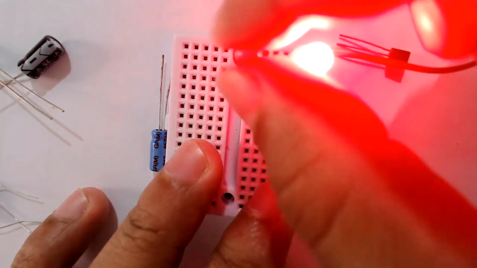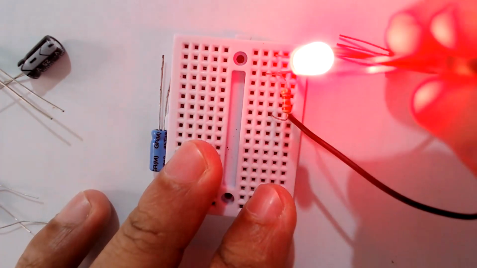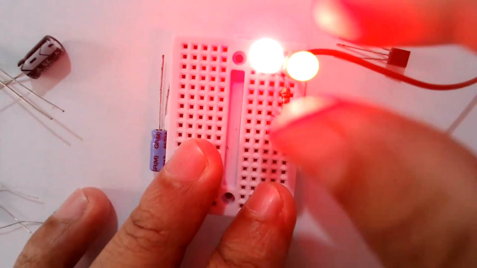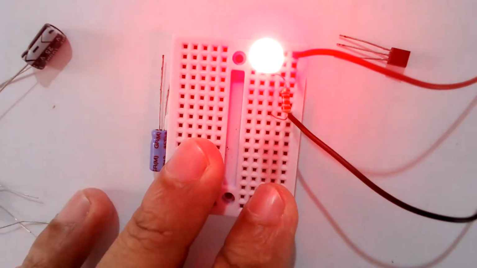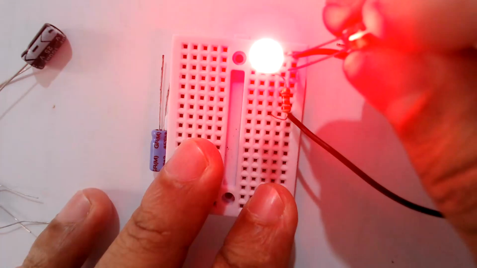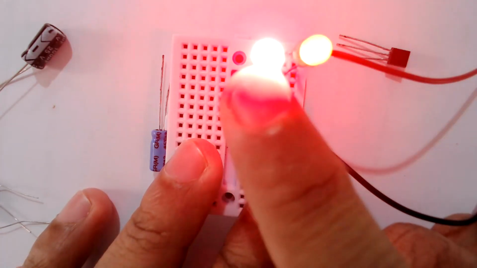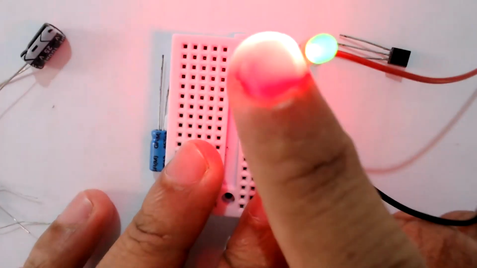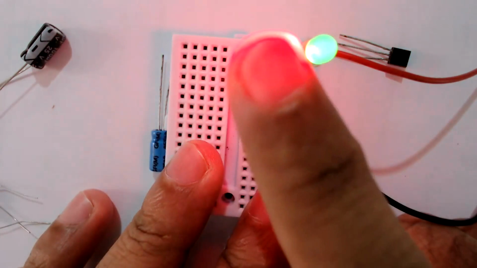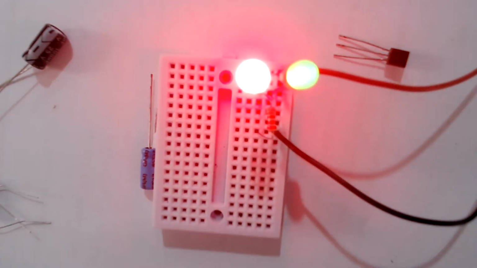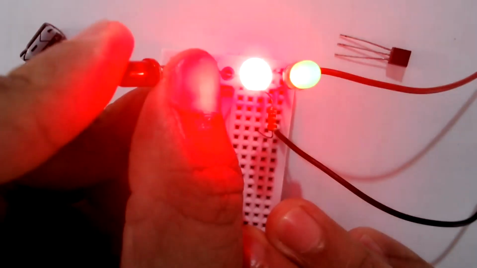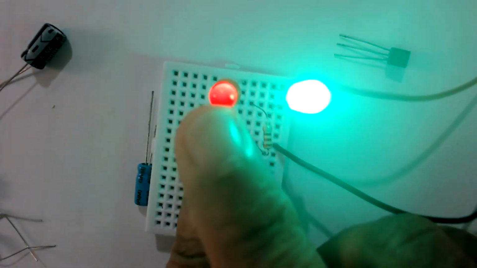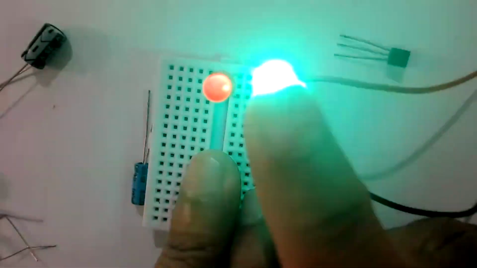So normally when we connect the red LED and the green LED, this green is also defective? No, it's not defective. When we connect the red LED and the green LED, the red LED has less potential, 2 volt, but this one may be 2.2 volt. Therefore, the red one will light properly and the green one will not. Here you can see this one was defective, that's why you have higher brightness in the green one.